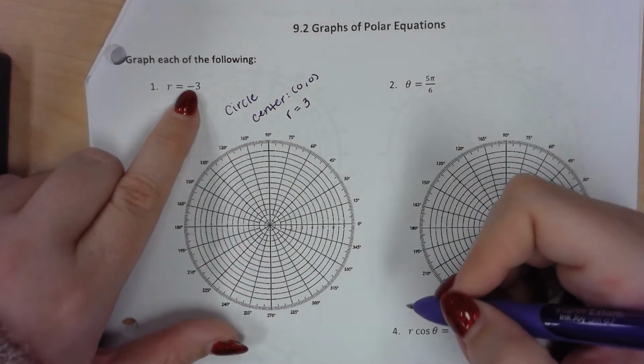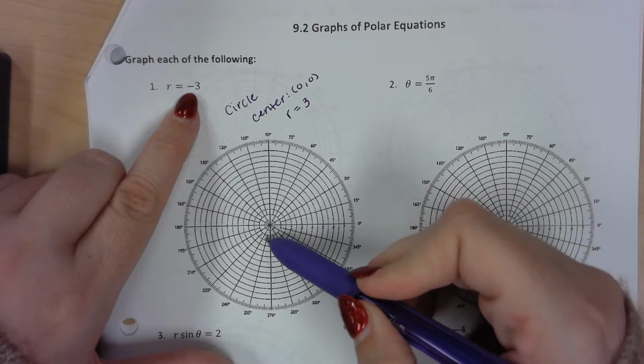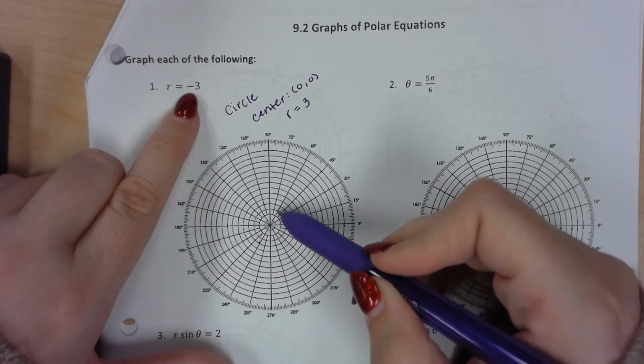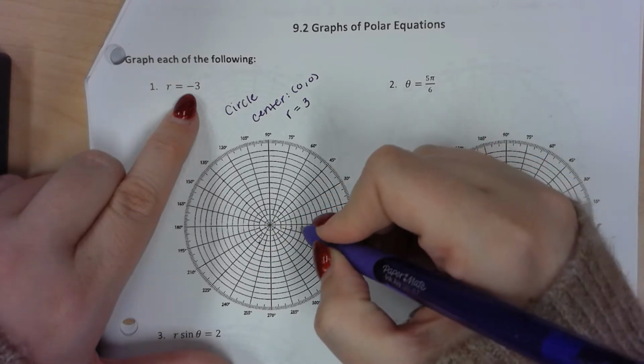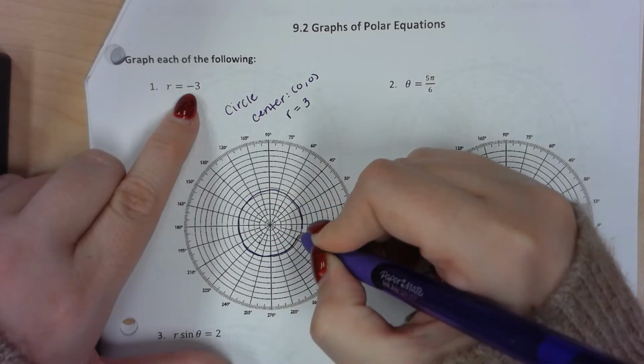It doesn't really matter that it's negative, right? Because if I was at 60 and I went -3, I would get to 240. If I was at 240 and I went -3, then I'm back at 60. So it's just going to be a circle at the center of 0, 0 with a radius of 3.